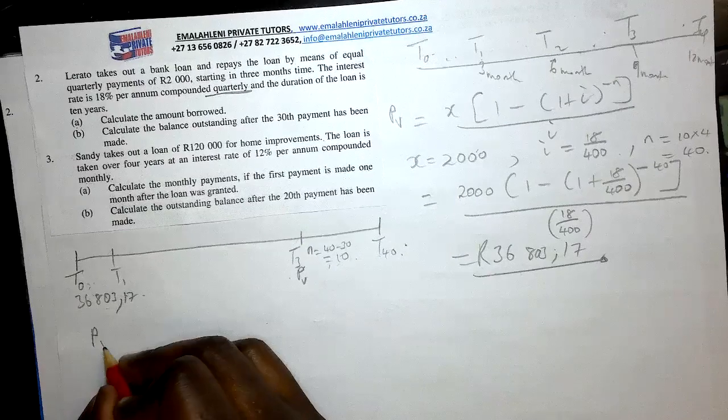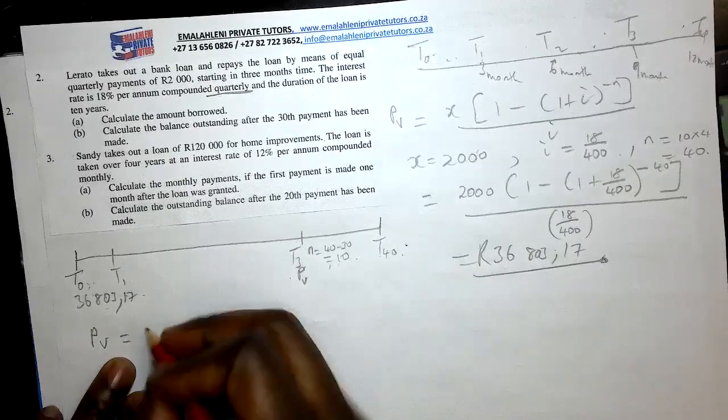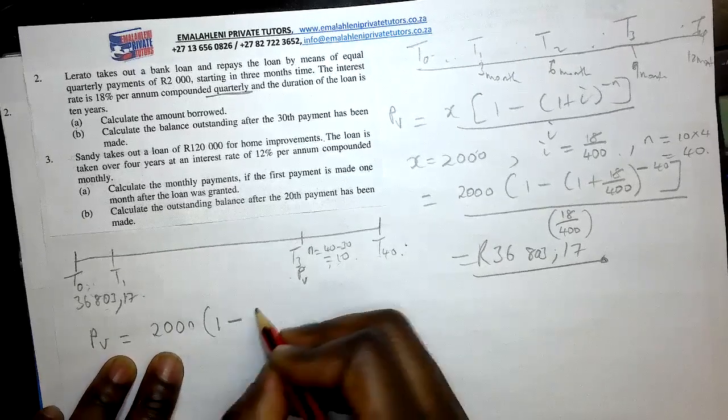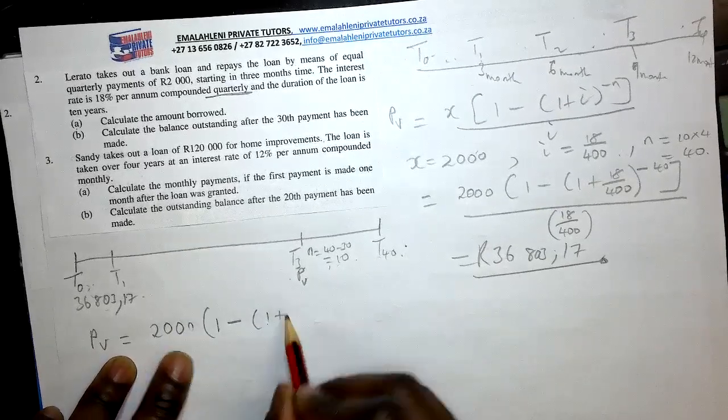PV is equal to, what is our payment? 2,000. We put our 2,000 bracket, 1 minus, 1 plus what is our i?